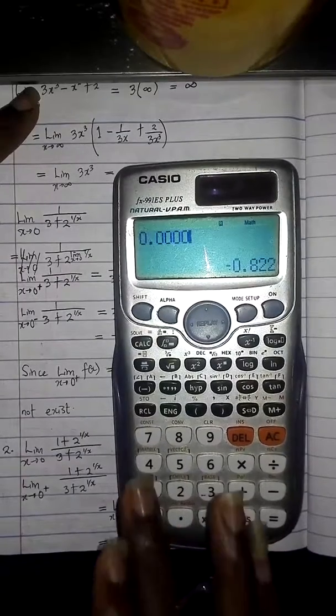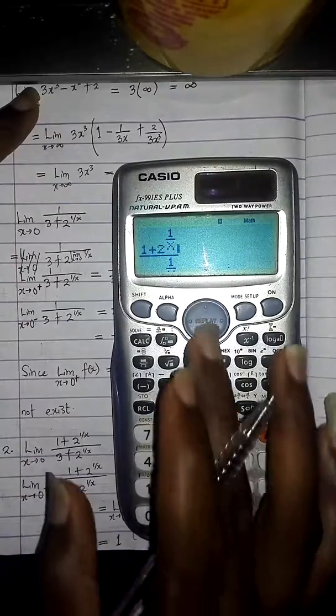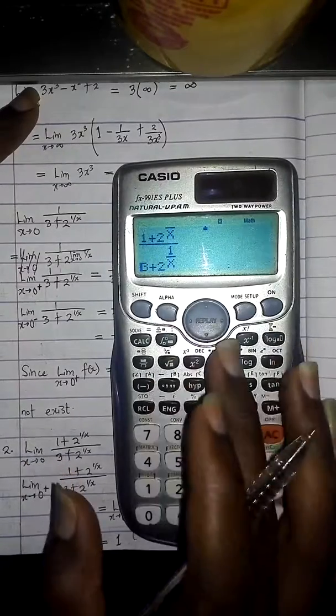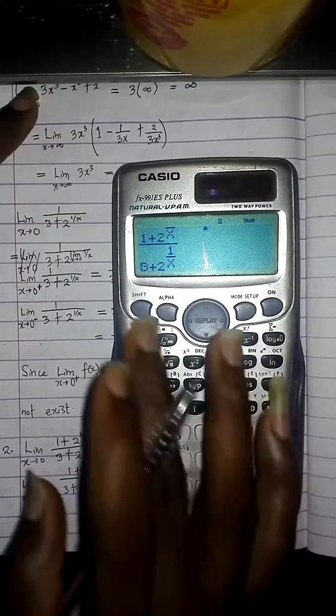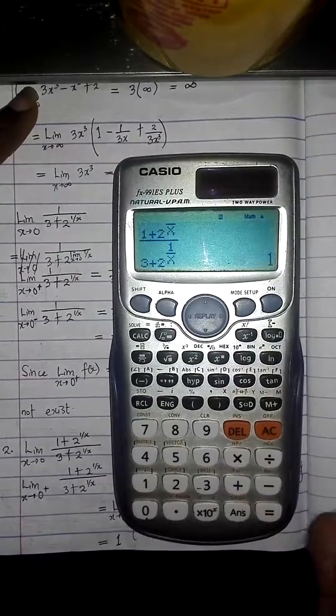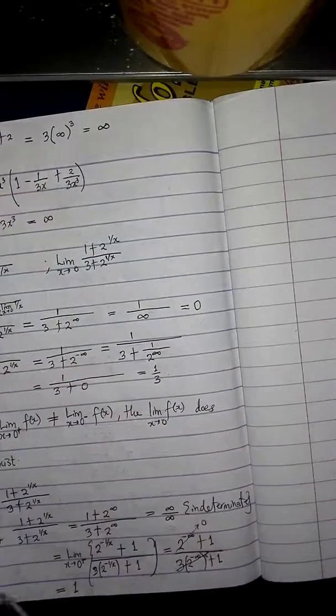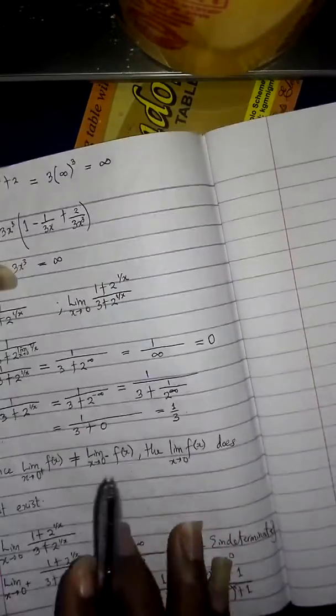So we can use something like this. It's still giving us an error. So calculate 0.01, for instance. It's going to give us 1. So you have an idea what we're talking about. That's from above. Then we also do it from below and see if it also gives us 1.